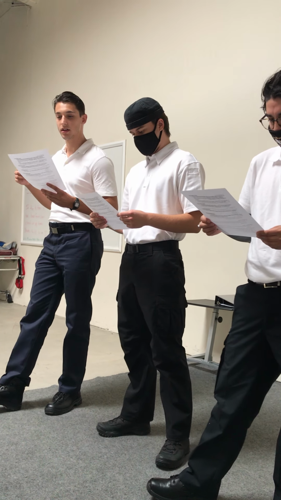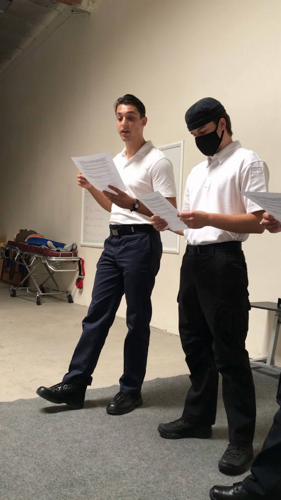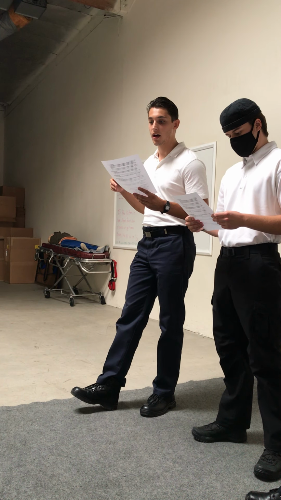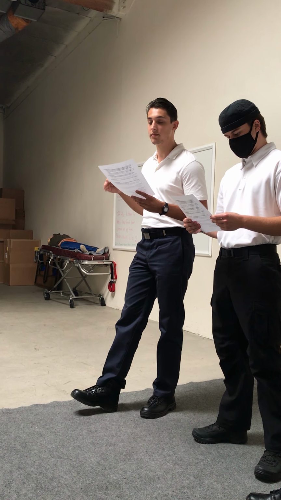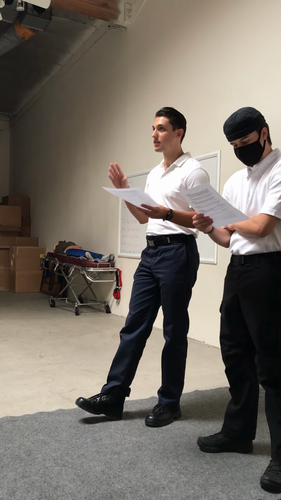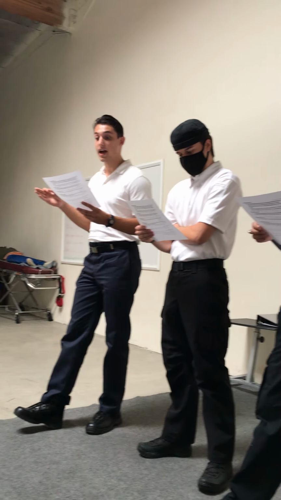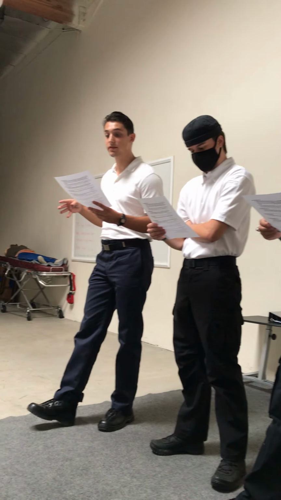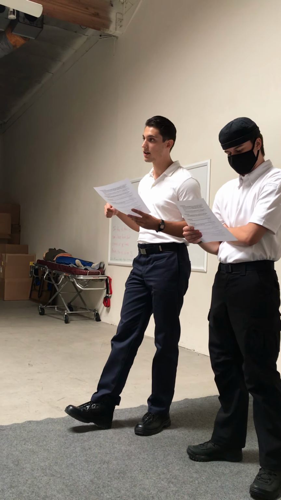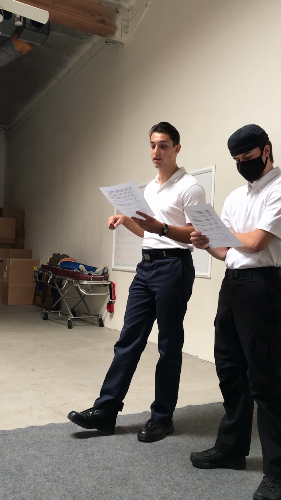But with distributive shock, the important thing to remember is the whole blood vessel system is dilated. There are 4 kinds of distributive shock: septic, neurogenic, anaphylactic, and psychogenic.